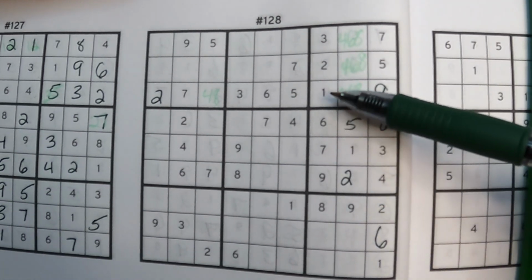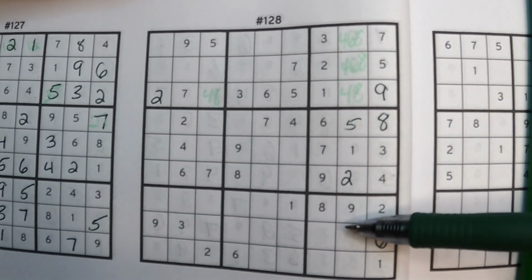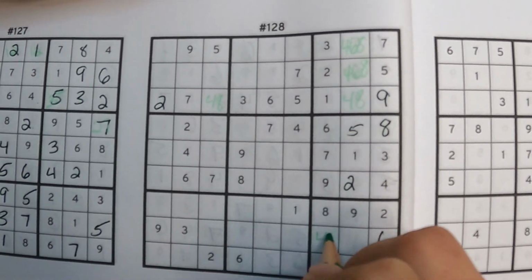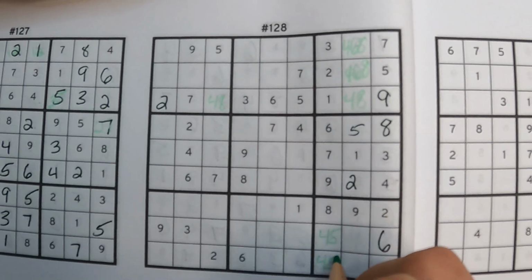If we look at this column, we've got 1, 2, 3. We're missing a 4 and a 5, and we don't have any help. So 4, 5, 4, 5.